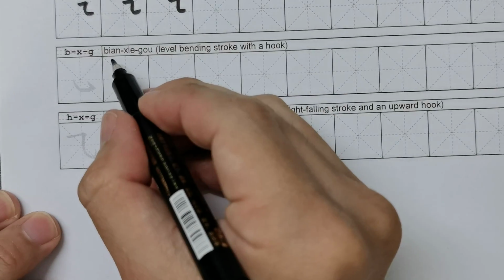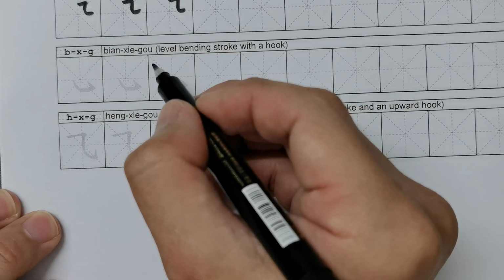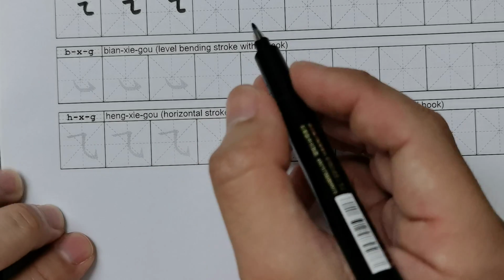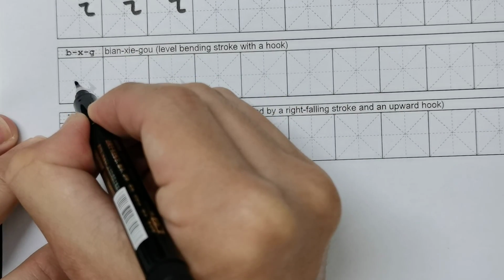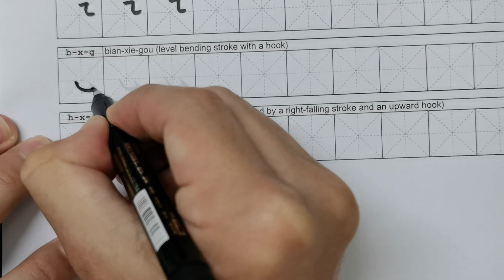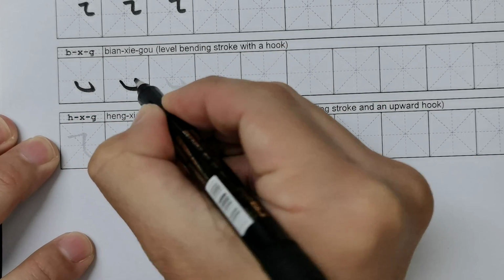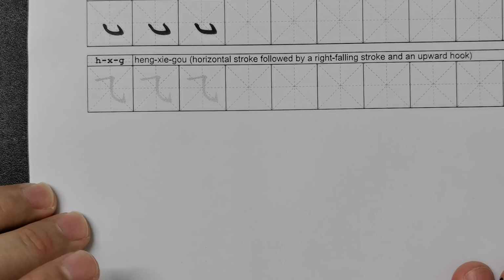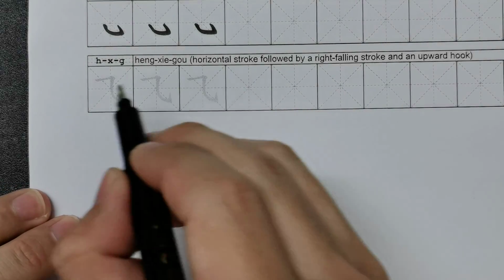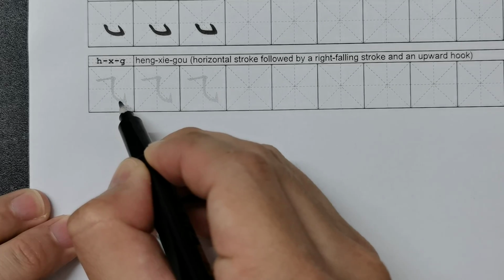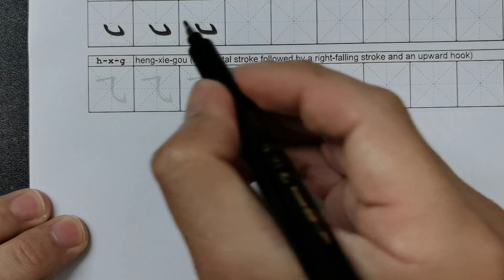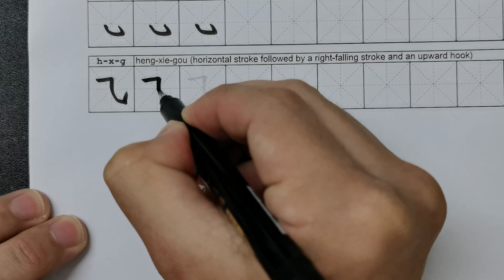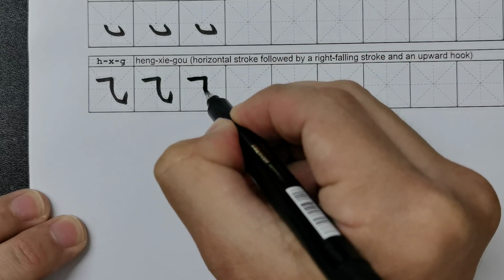And then this one, 扁斜钩, also called 握钩. This one is a level bending stroke with a hook. And then the last one, 横斜钩. A horizontal stroke followed by a right following stroke and an upward hook. 横斜钩.